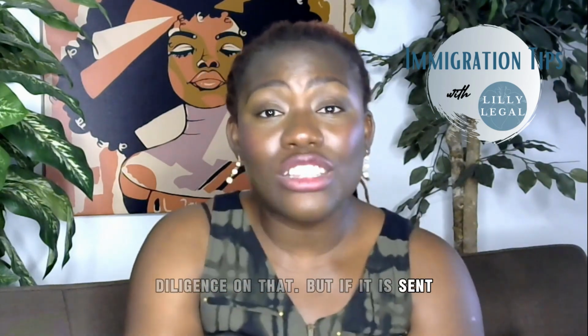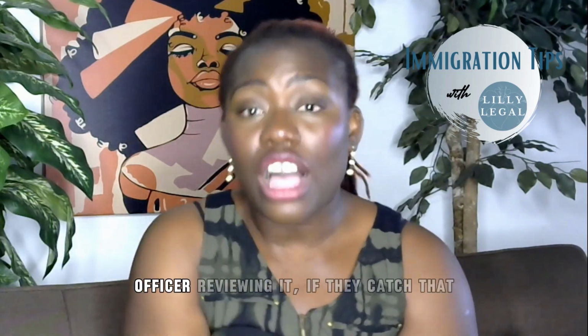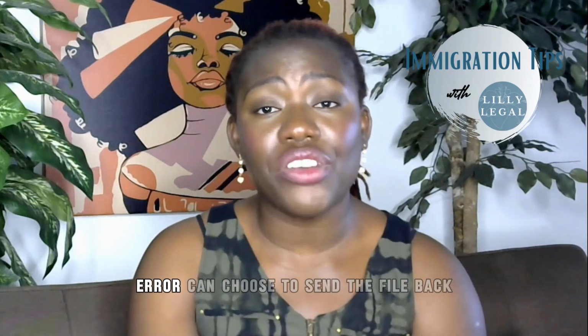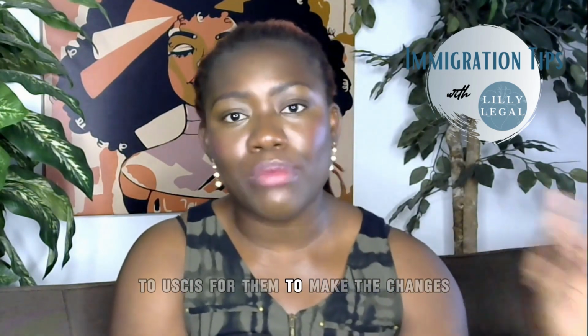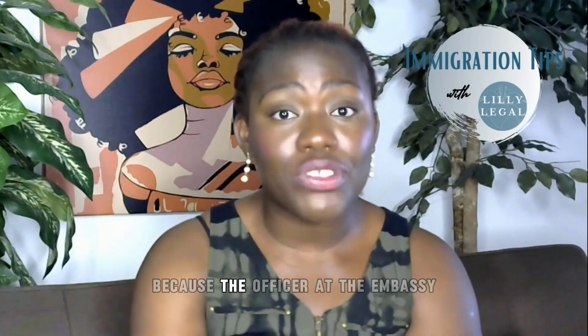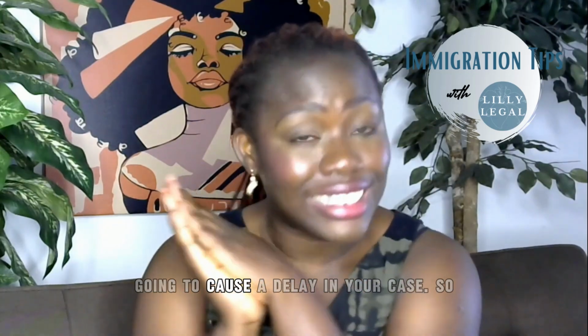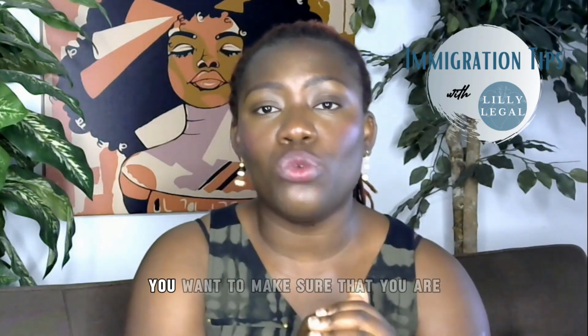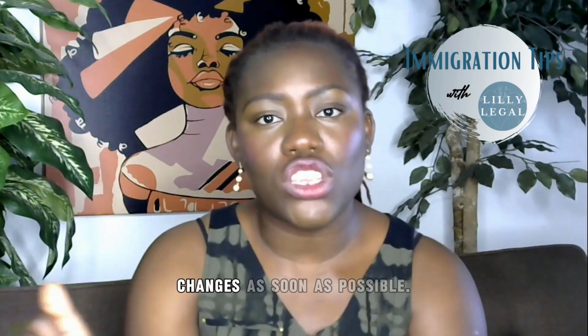But if it is sent over to the National Visa Center and is sent over to the embassy, the officer reviewing it, if they catch that error, can choose to send the file back to USCIS for them to make the changes, because the officer at the embassy cannot make those changes for you. Only USCIS can make those changes. This is going to cause a delay in your case. So you want to make sure that you are looking at that and requesting those changes as soon as possible.